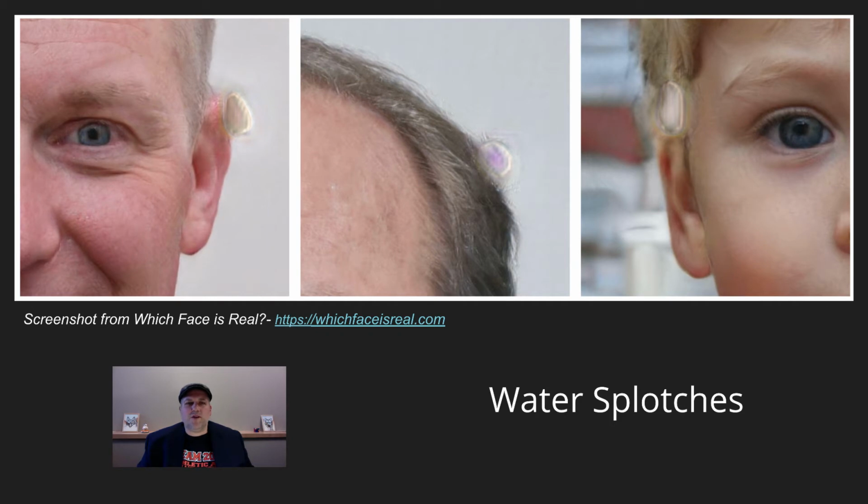The first one to look for is the appearance of water splotches. Not only are these a dead giveaway, but they also have a pattern of occurring where the face meets the background.